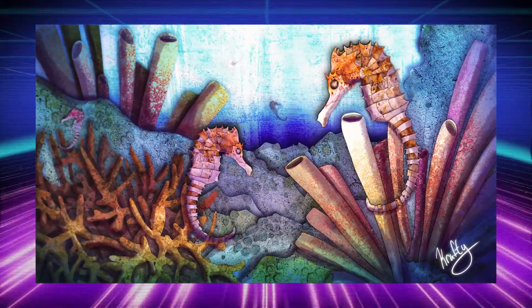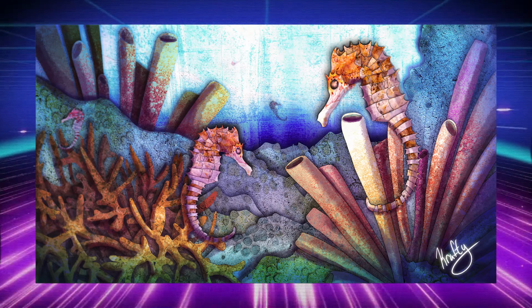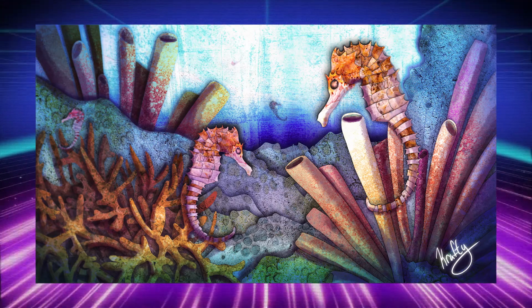And there you have it. There is my Coral Meadow. It took me a while to get completed, but I really love the way this piece came out.